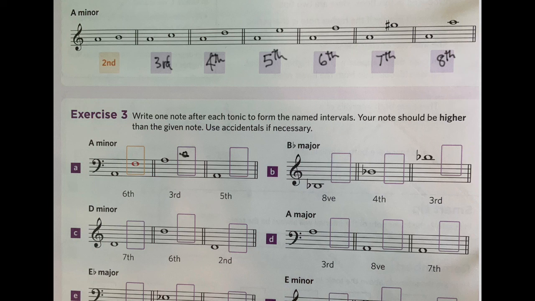I'm not very impressed with my middle C. There. Okay, this is A, and they want a fifth, and so we're doing 1, 2, 3, 4, 5. So it's an E.